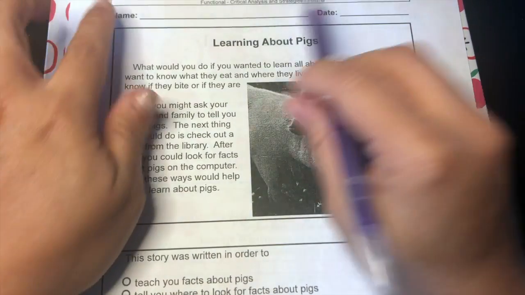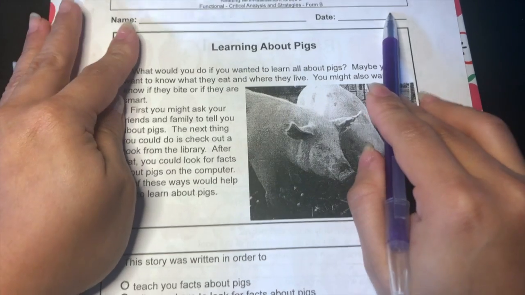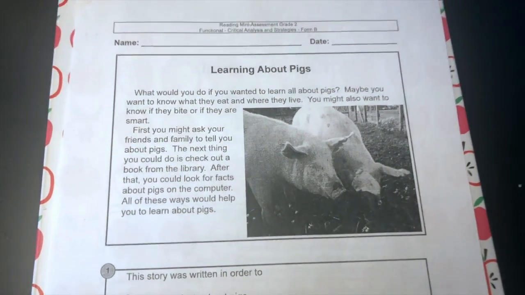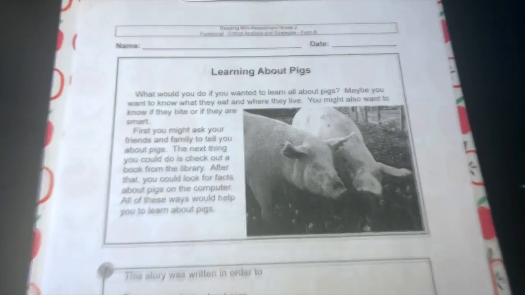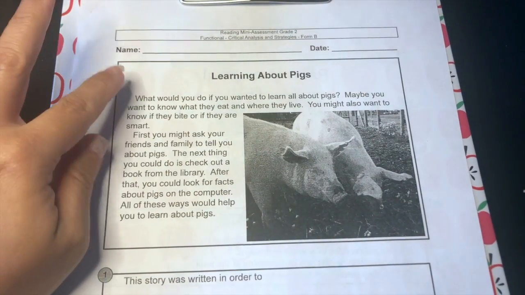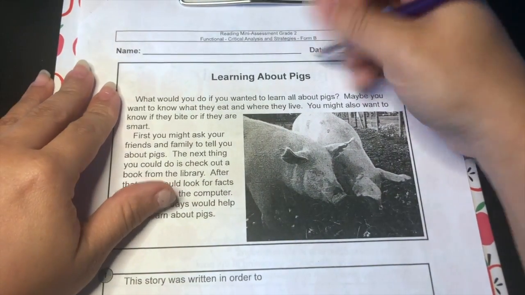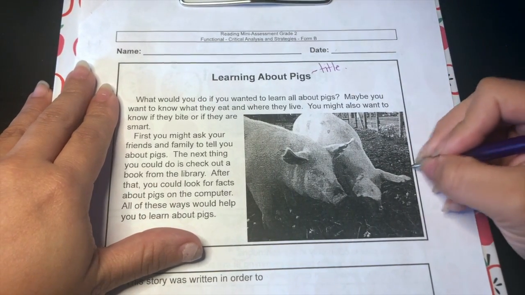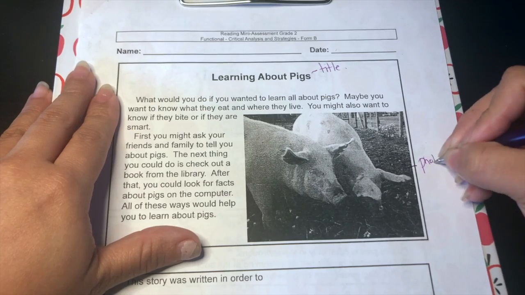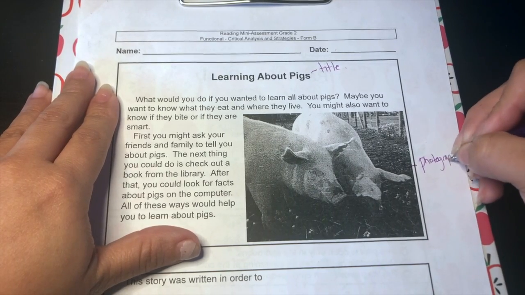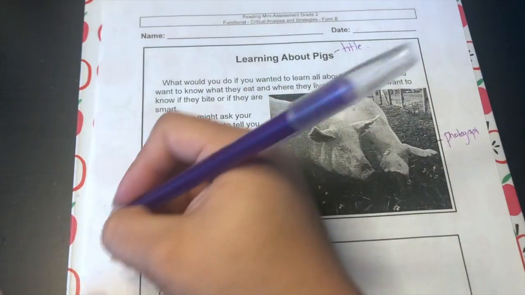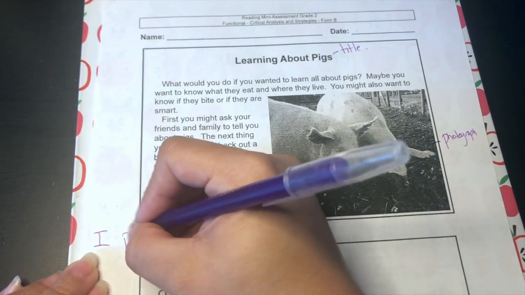First thing we always do is write our name and today's date on the paper. I've been seeing a lot of great work on Portfolio, but I still don't see the name and the date. All right, guys? Then, title. I'm annotating, I'm surveying. That's a photograph. So based on this, my prediction is I predict.